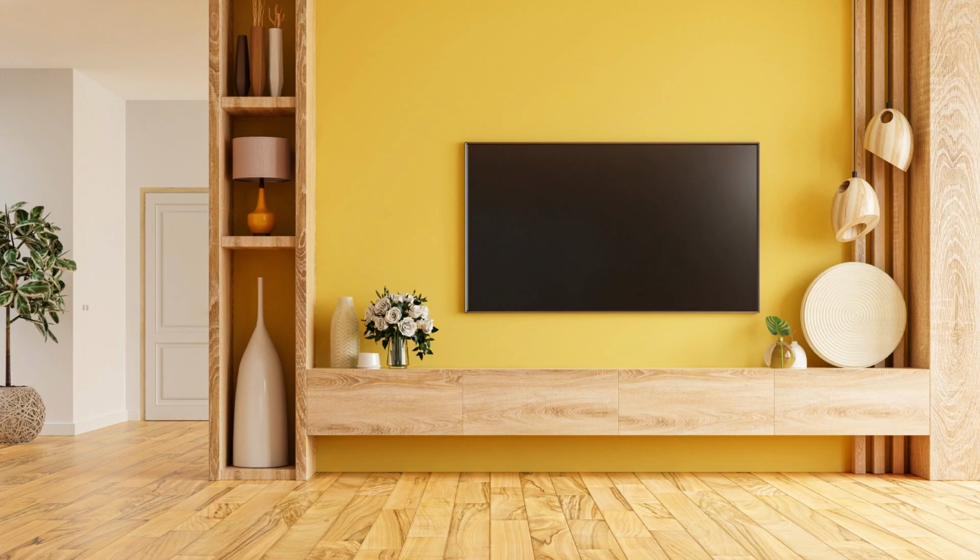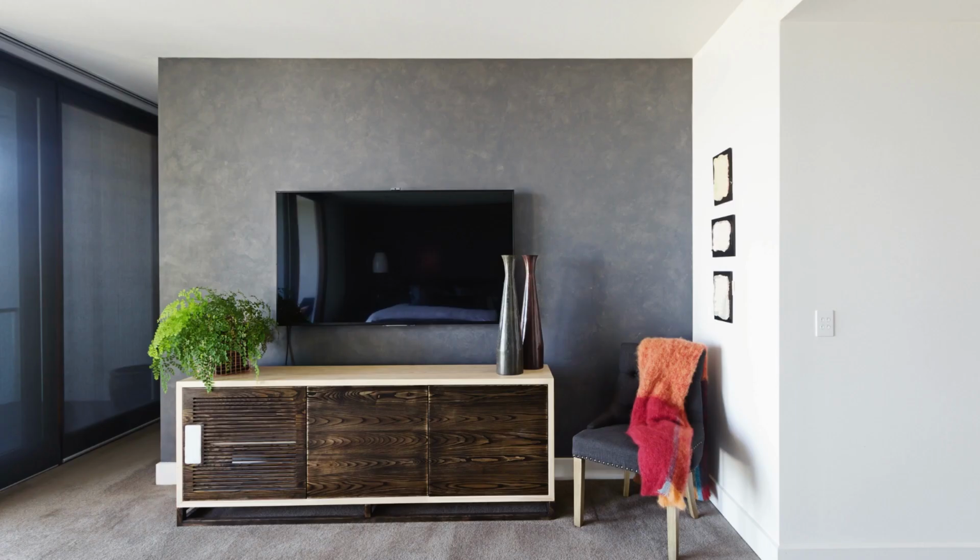You can add a statement mirror to the TV wall. The good thing with a mirror is that it will reflect light, and it will also reflect what is on the other side of your TV wall. Or you can go the paint way and paint your TV wall a darker color or a lighter color, and that will also make a statement.